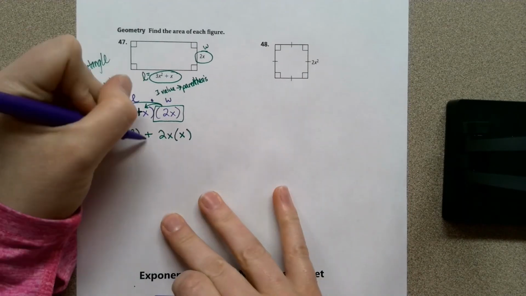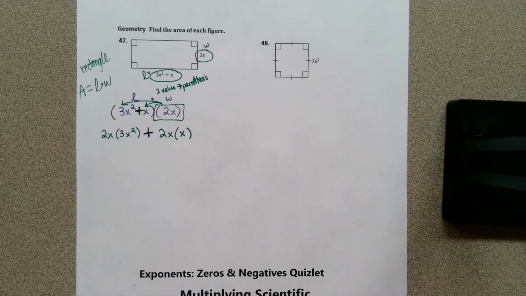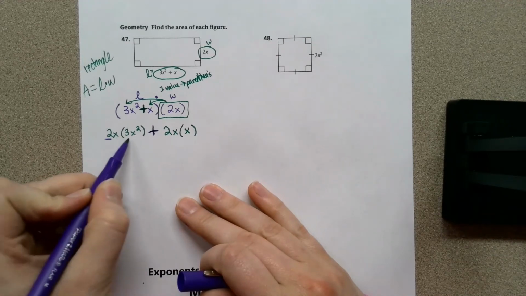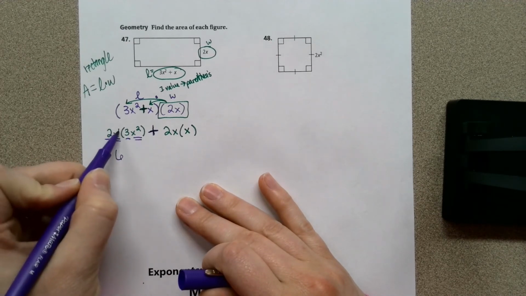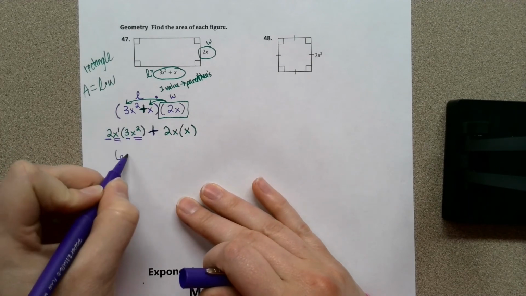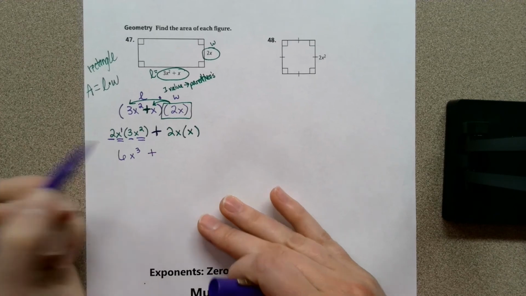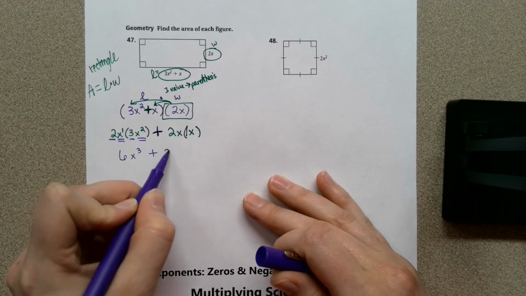We still have this addition sign, so we're going to simplify each half separately. 2 times the 3 gives us 6. The x and the x squared, we add them because they're like bases, giving us x to the third. Then plus, and we'll do the same thing up here. 2 times 1 is just 2.